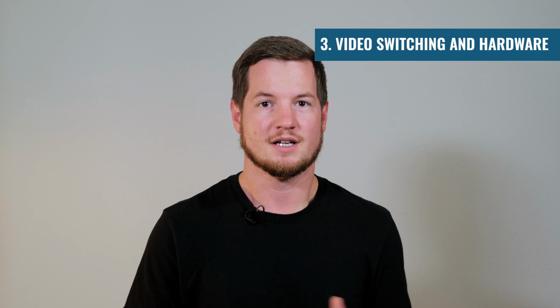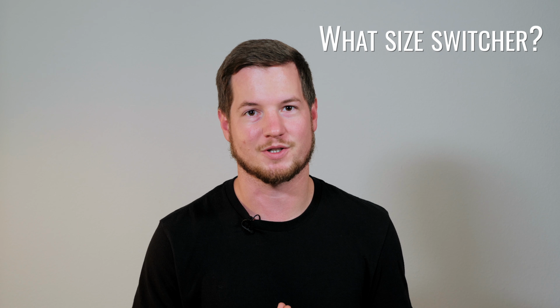Number 3, switching and hardware. When it comes to switchers, the real question shouldn't be, do I need a switcher? The question should be, how big of a switcher should I get?